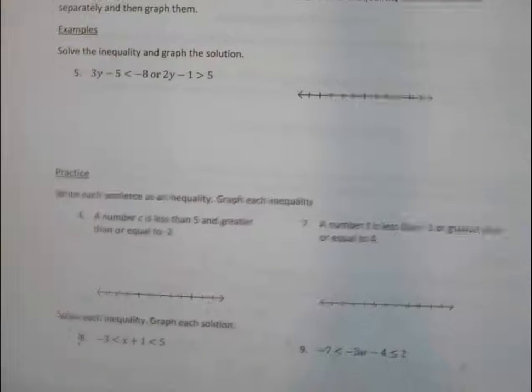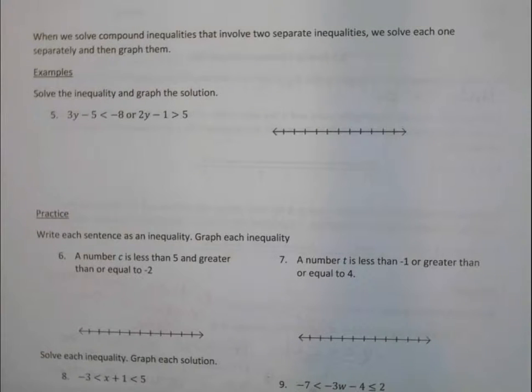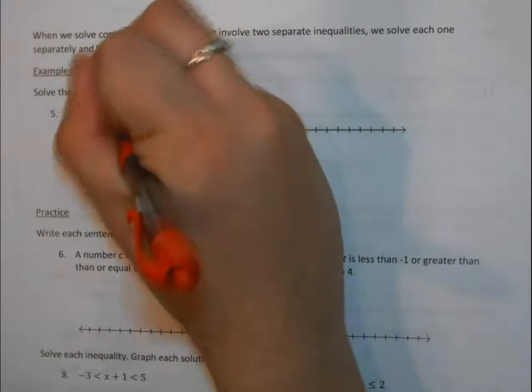Then I'm going to move on to one more practice on the back for me, and then you'll have your practice problems in the morning. So this one is an OR inequality, and it wants me to solve. So I am just going to solve them as 2 separate inequalities.